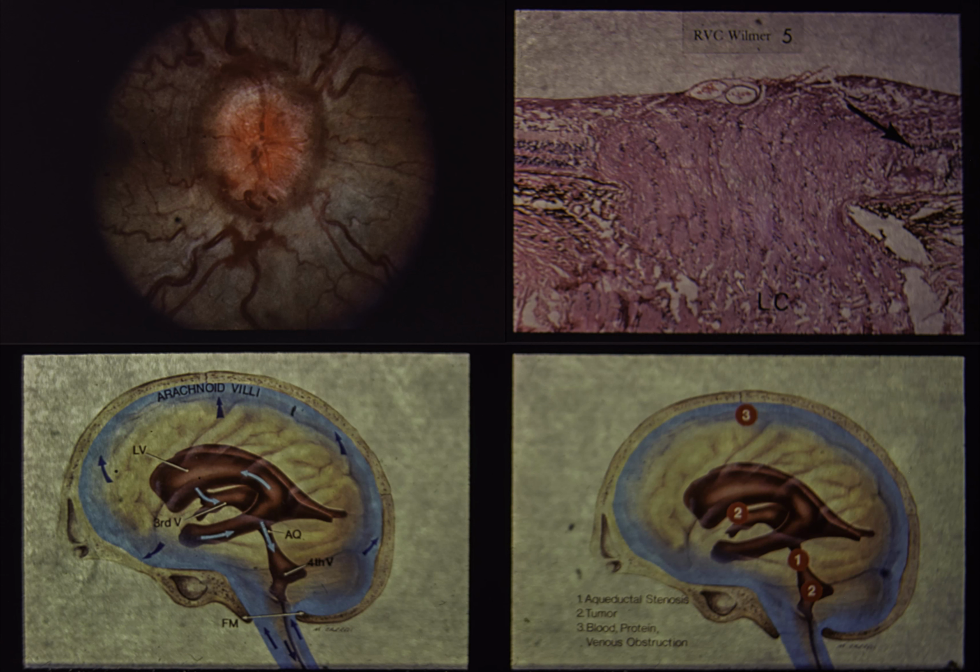Number three, cerebrospinal fluid absorption through the arachnoid villi can be obstructed either by direct blockage of the villi, by blood or protein, or by obstruction of the cerebral venous drainage system. A rare cause of intracranial pressure is increased cerebrospinal fluid production, as in choroid plexus tumors.